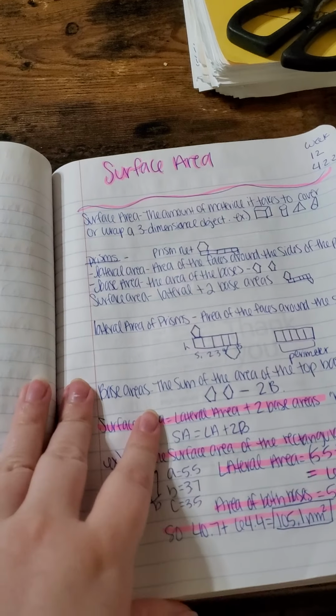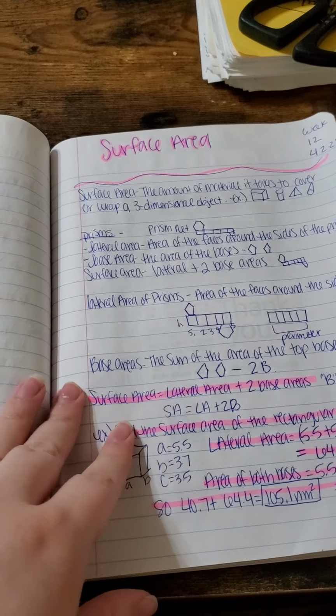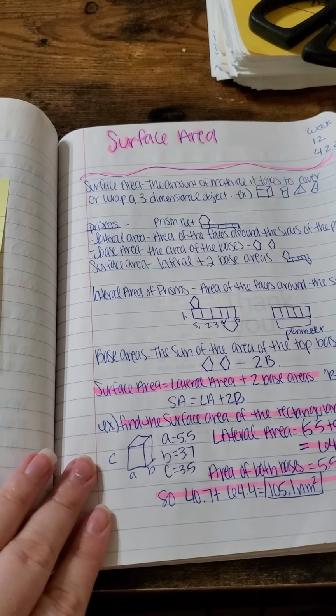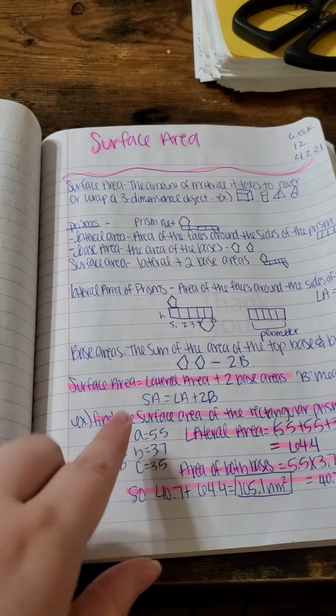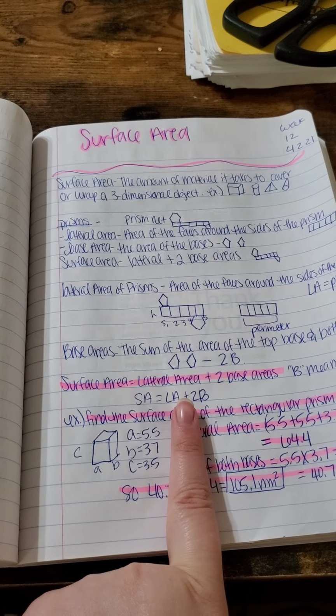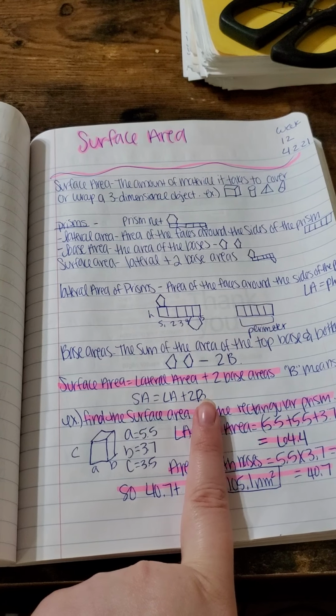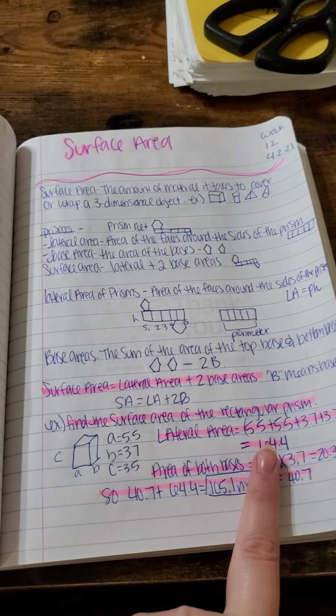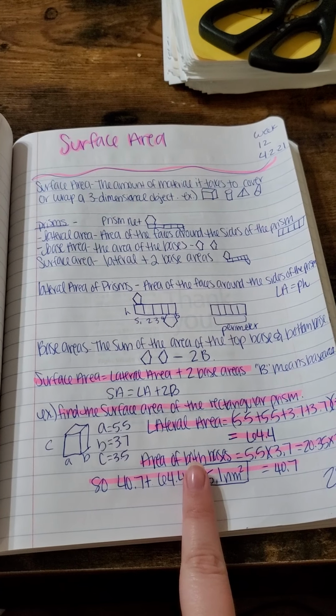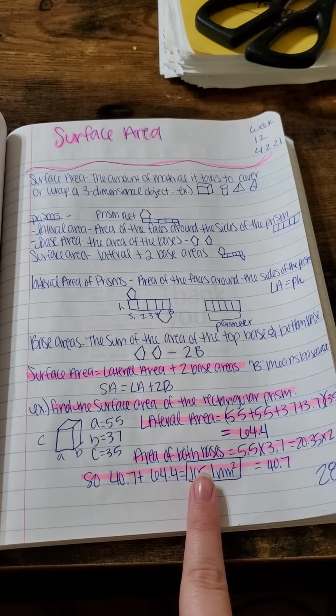This is surface area. This is just plain definitions on this page. It starts out with surface area equals lateral area plus 2 base areas. And this is an example for a rectangular prism.